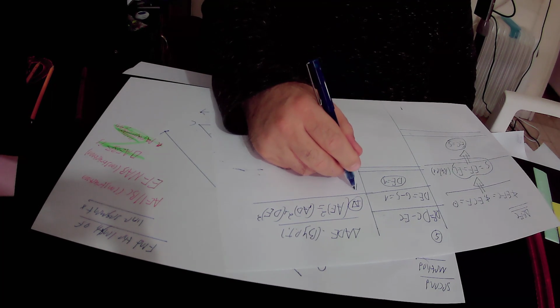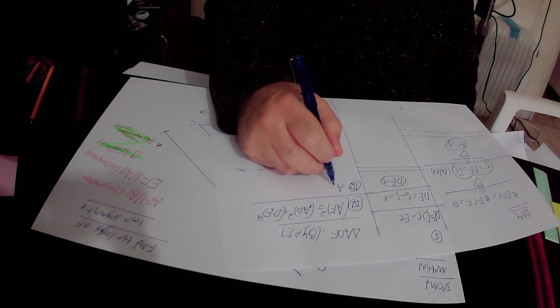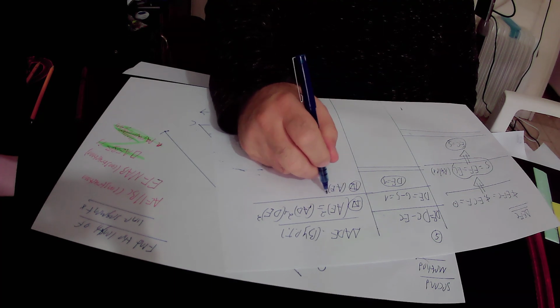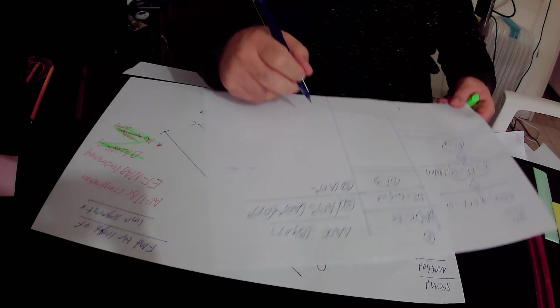According to equation number 4, AE squared equals AD squared.